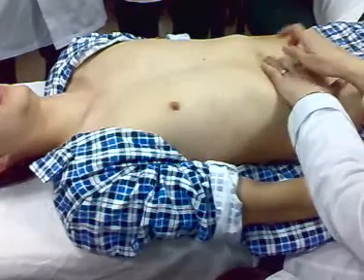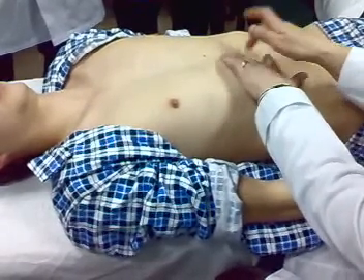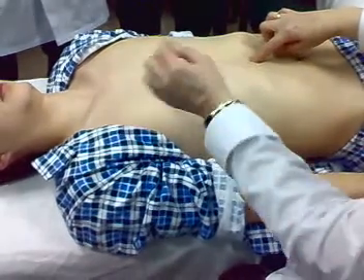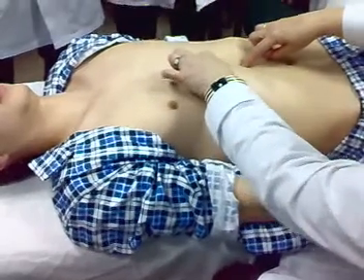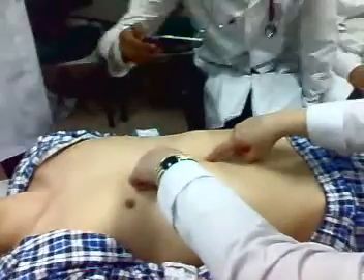Do you hear? Now we measure the distance between the upper point and lower point. It will be the second dimension of the liver after Kurlov.